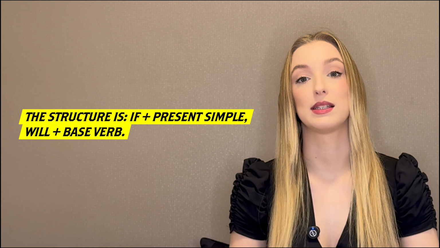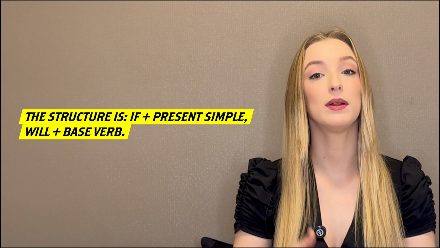Next, let's move on to first conditional. We use this for real-life situations that could happen in the future. The structure is if plus present simple, will plus base verb. Here are a couple of examples.